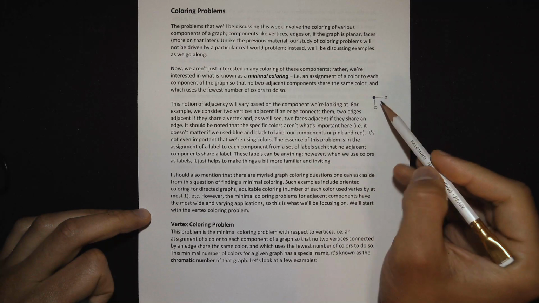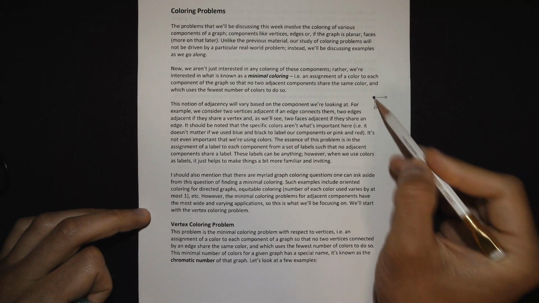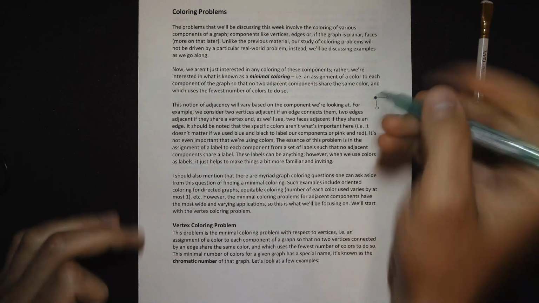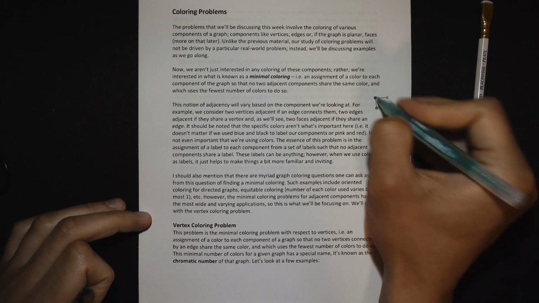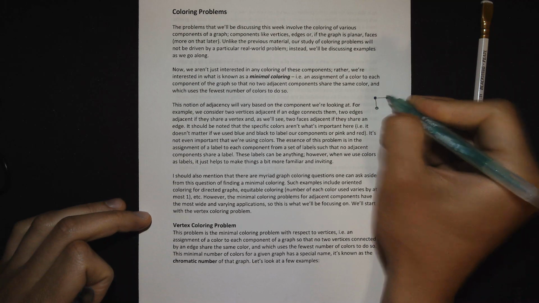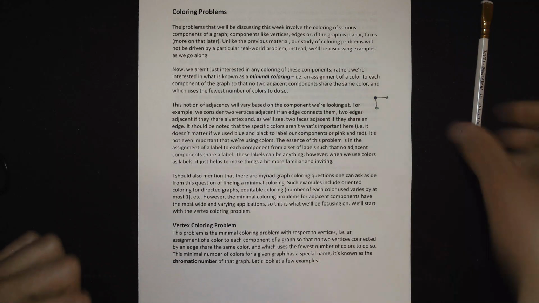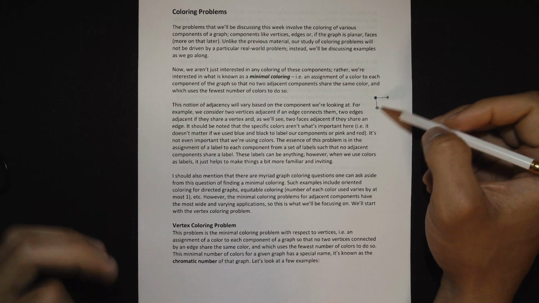So for our coloring of a graph, we can't have these two vertices having the same color, okay? And this is perfectly fine because they're not adjacent. And these are adjacent, so they have a different color. But this is perfectly fine because these two vertices are not adjacent in this graph. So these are the types of colorings we're concerning ourselves with when we talk about components and adjacent components.